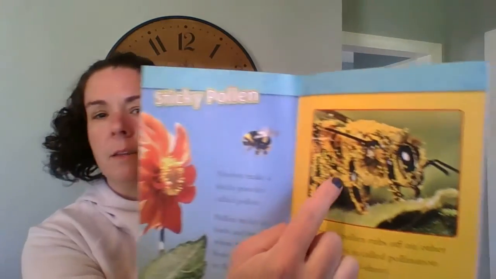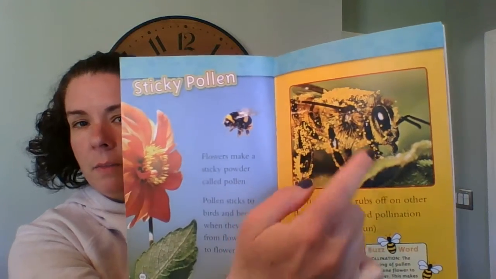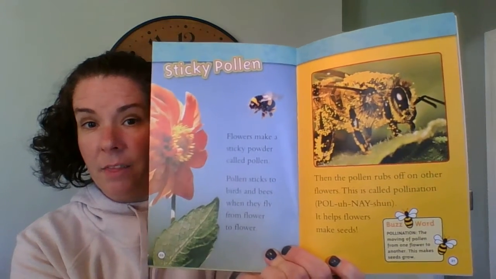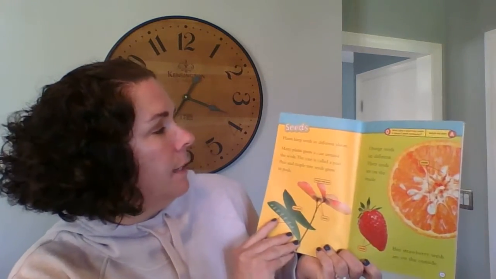See how the bee is covered in all the yellow? That's the pollen. And then he'll land on another flower, and the pollen will land there, and that flower will get pollinated.